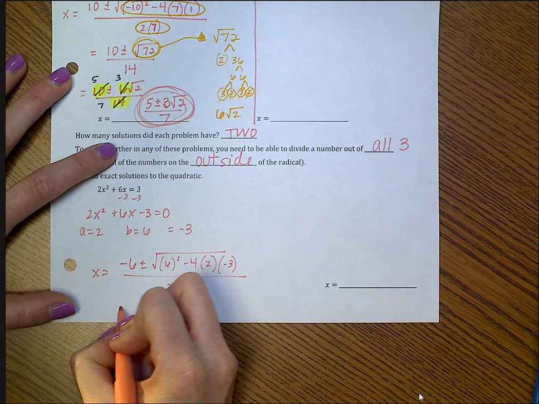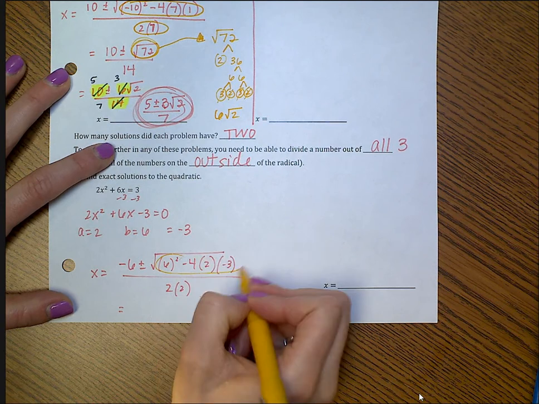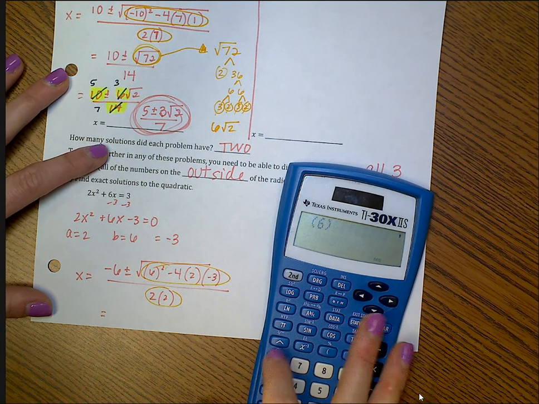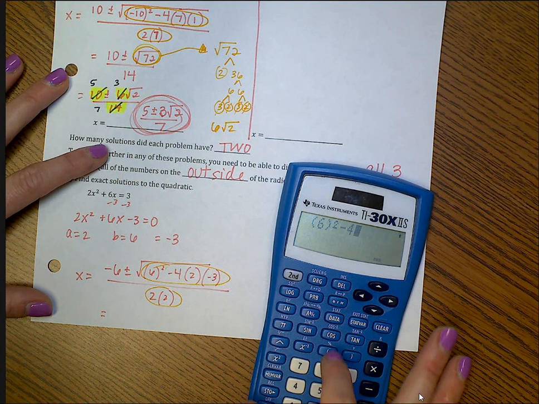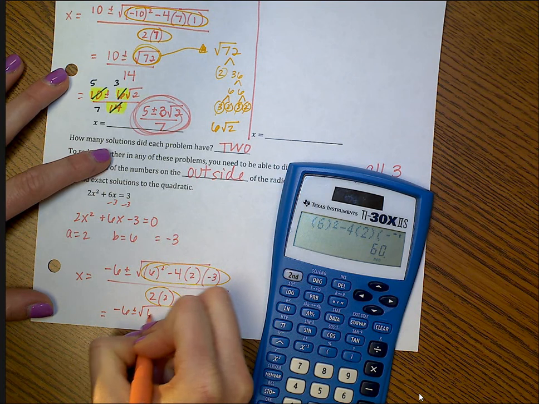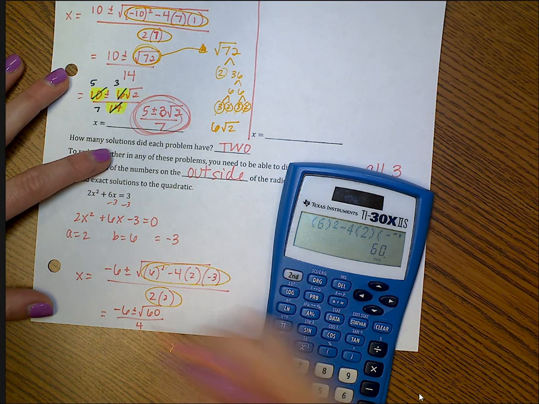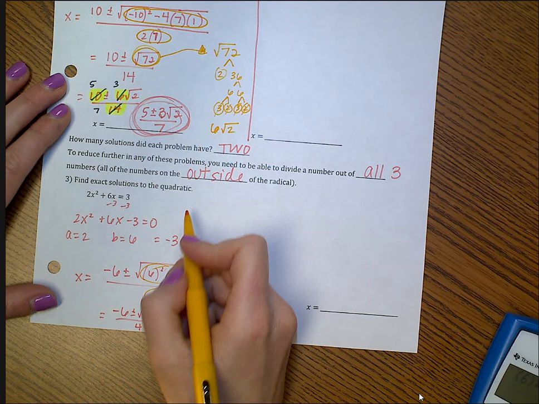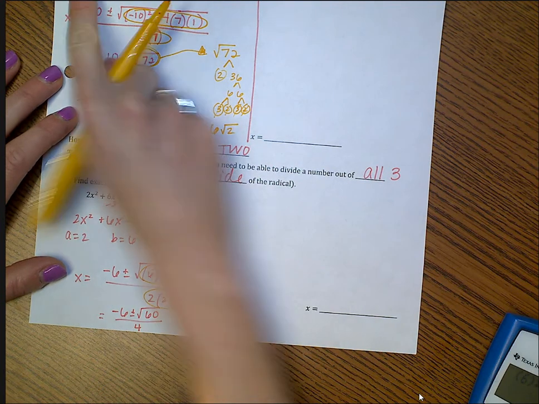I know that I need to figure out what sits under the radical and what's on bottom. So it's 60. 2 times 2, there's 4 on bottom. Okay, it's going to say simplest radical. It should say it there. Yeah, the directions are still the same as up at the top.